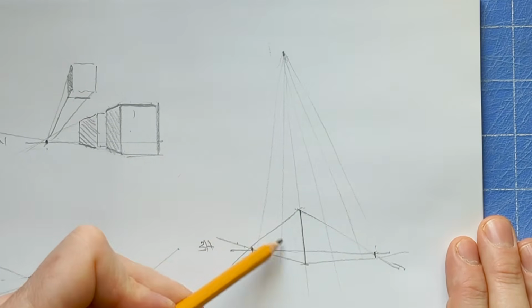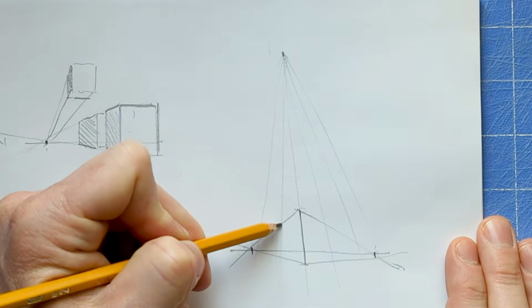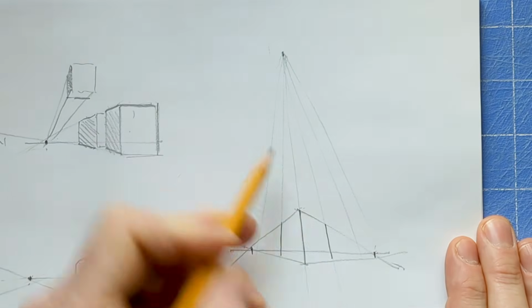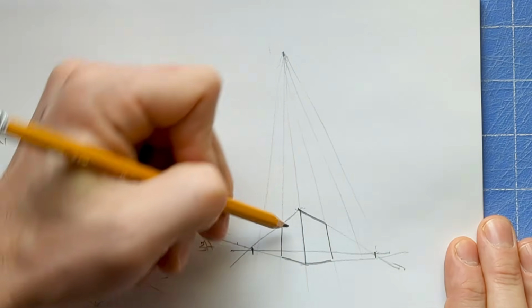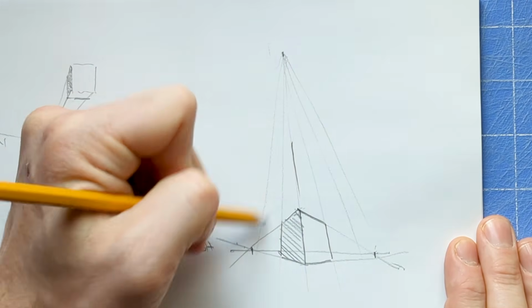And now I can continue and finish drawing the edges of my square, but it needs to follow the line that goes to my 3rd focal point. So there is my square using 3-point perspective. I can do it again.